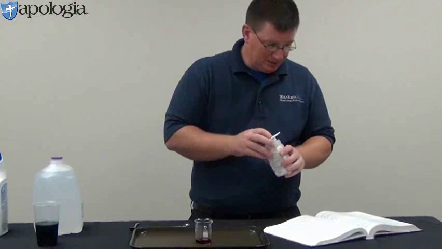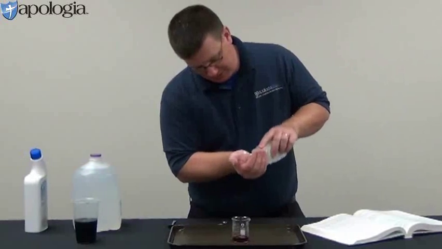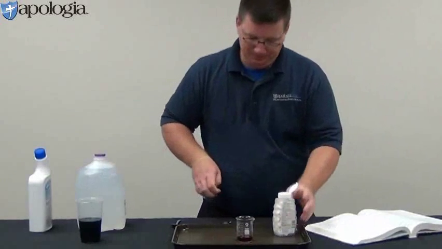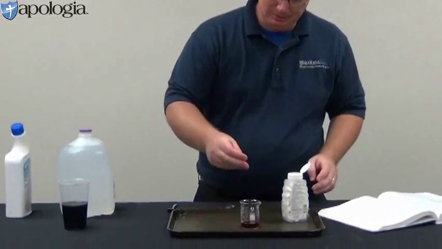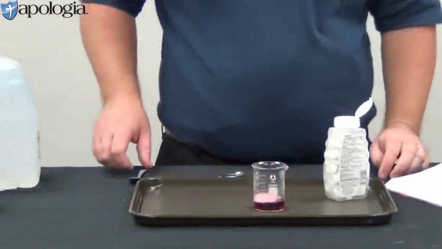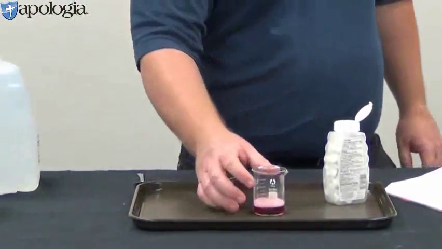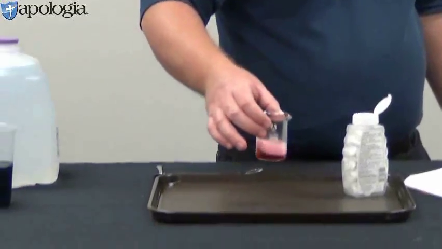Now what we want to do is add an antacid tablet. We're going to try to use white ones here. And then we're going to denote any changes that take place. We automatically should see evidence of a chemical reaction as it bubbles there.